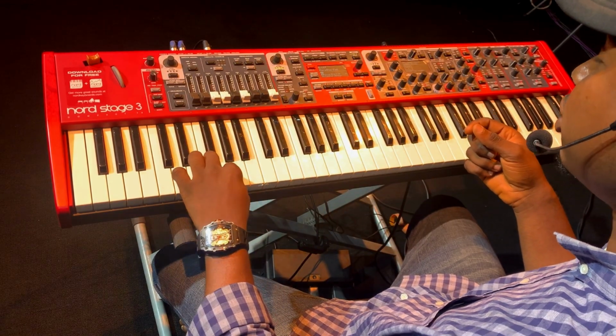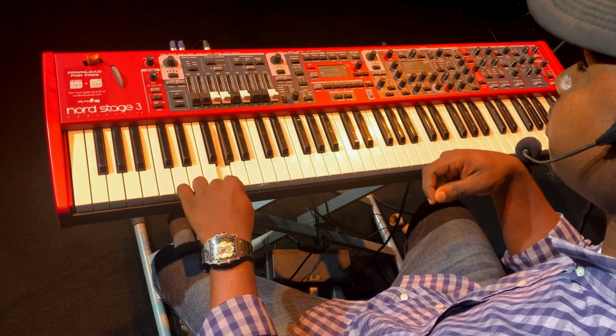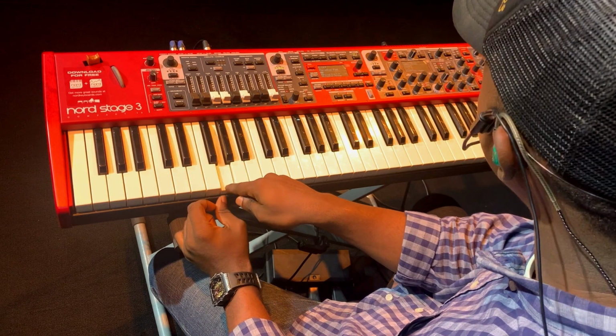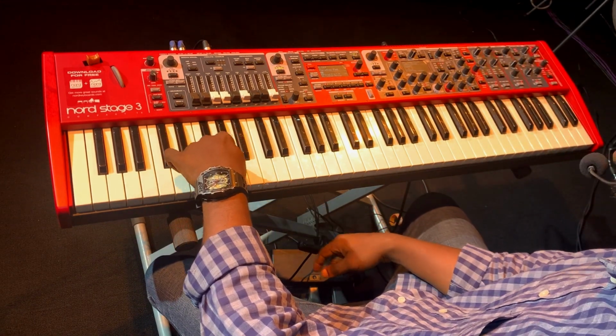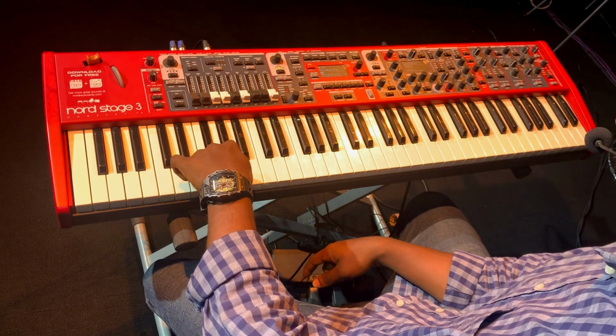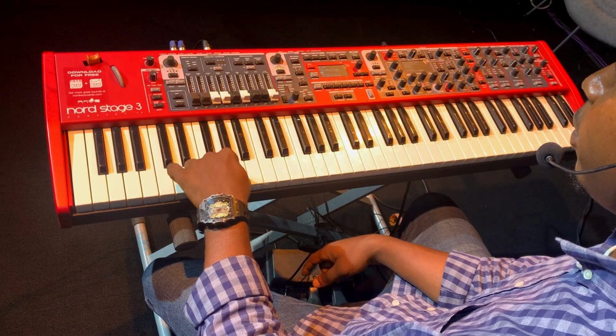So, this is G. What will our G flat be? We lower the note by a semitone. Now, this is referred to as G flat.